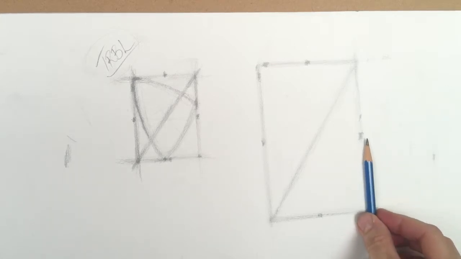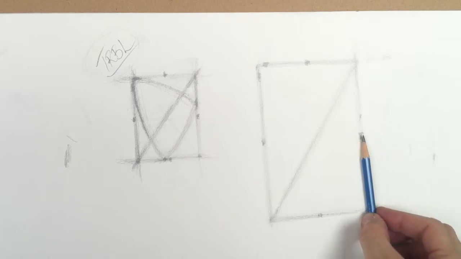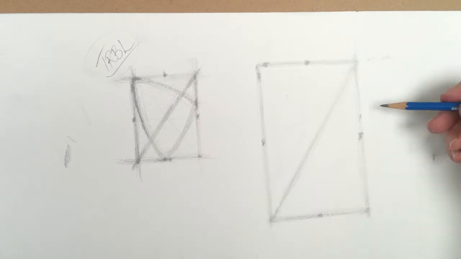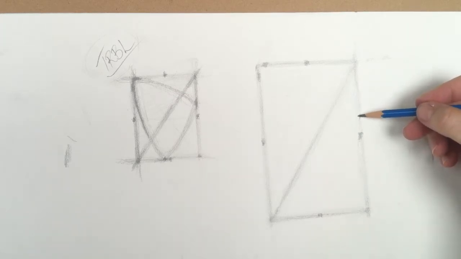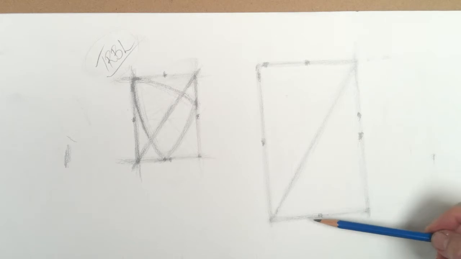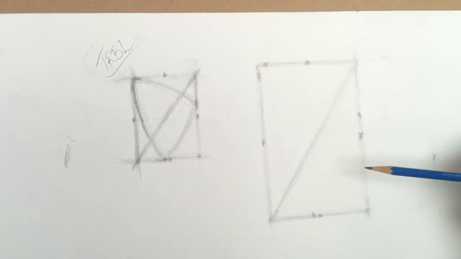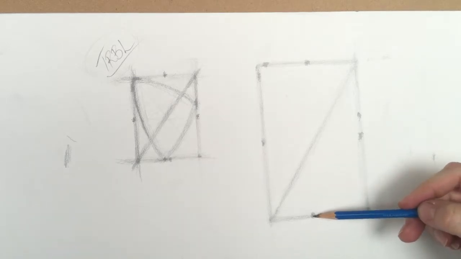Let me test you, see just how close you are to halfway. That's pretty close. Good enough for demonstration. I'm going to put this about right there. Say that that's that point. And this last point, the bottom point, I'm going to imagine as being right there.